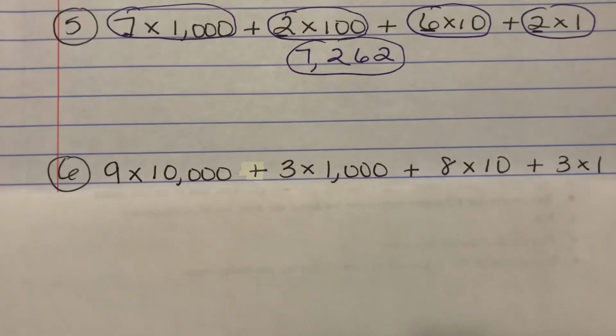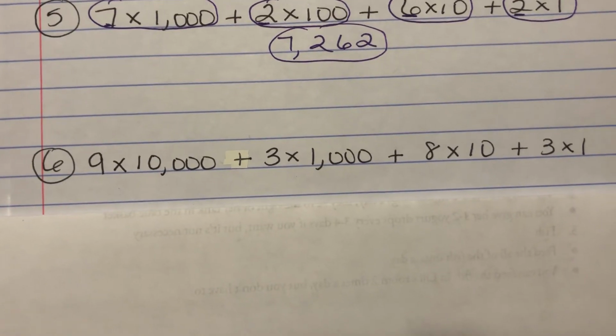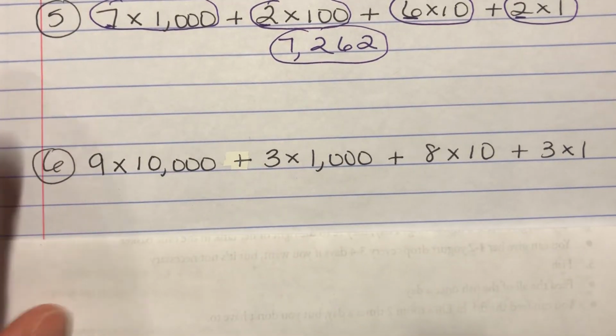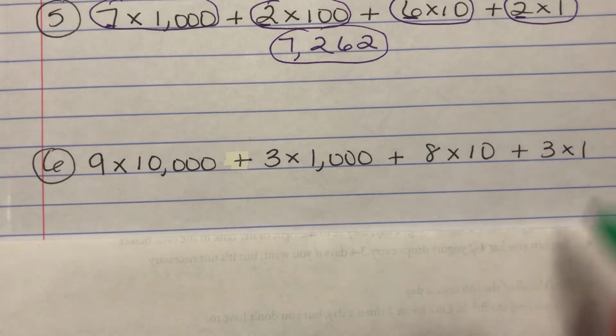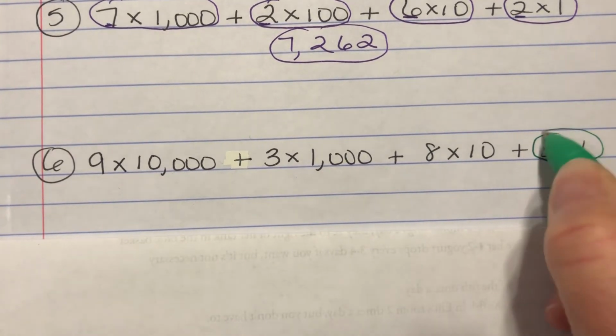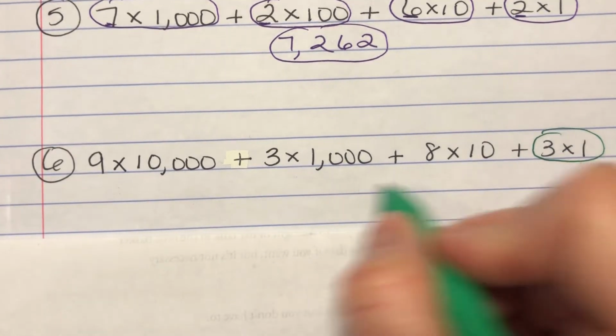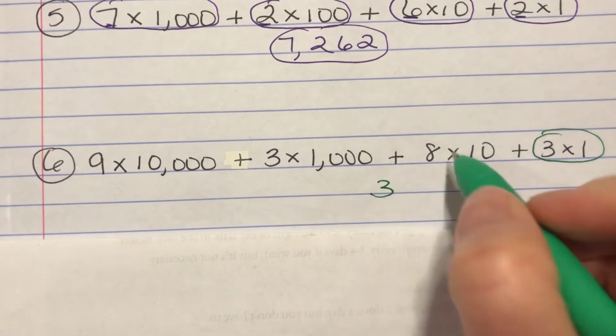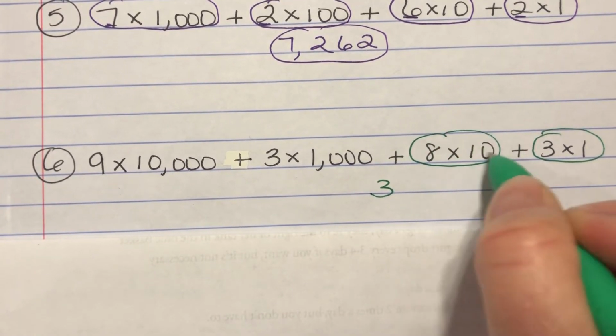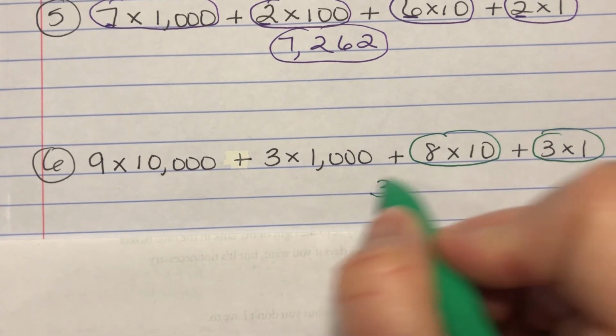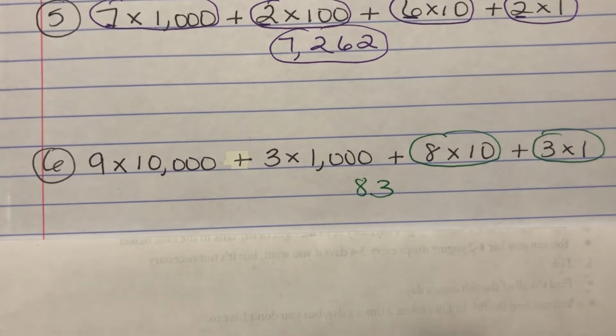All right, here's your next one. Write this out in standard form. Okay. Starting at the right side here, I see 3 times 1. That means I have a 3 in the ones place. And next I see 8 times 10. So I should have an 8 in the tens place.